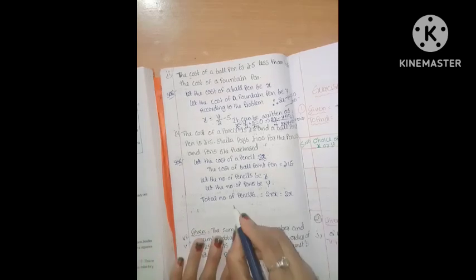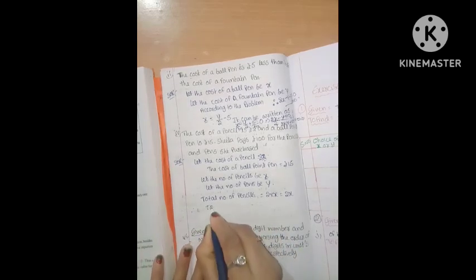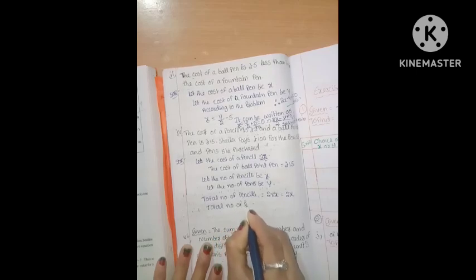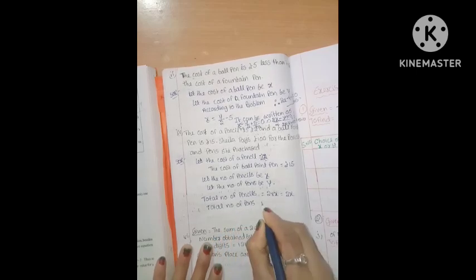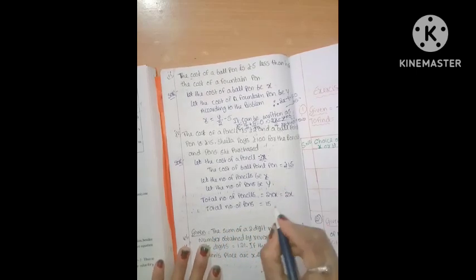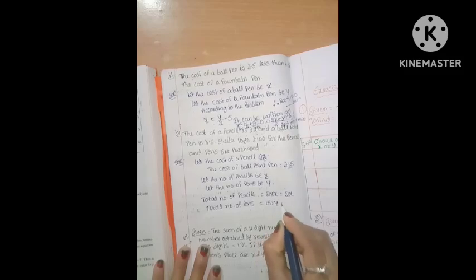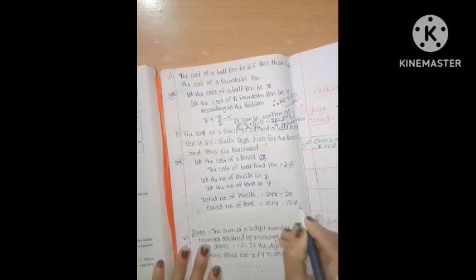Next, total cost of pens: each pen costs 15 rupees, into the total number of pens y, so 15y.